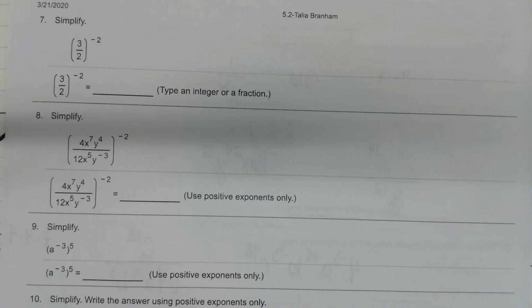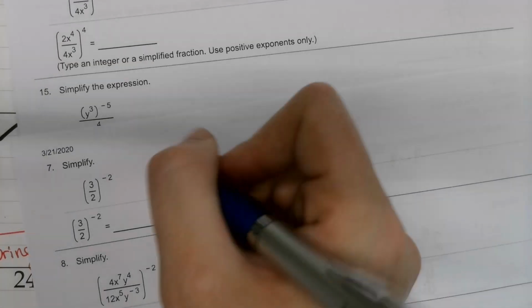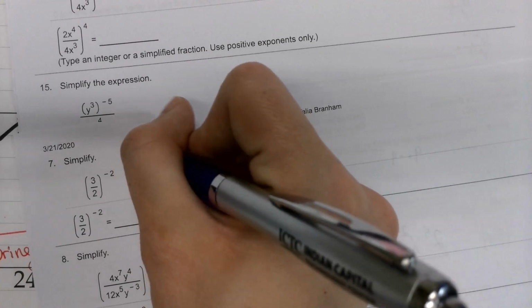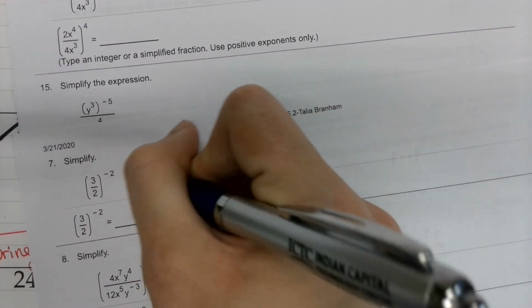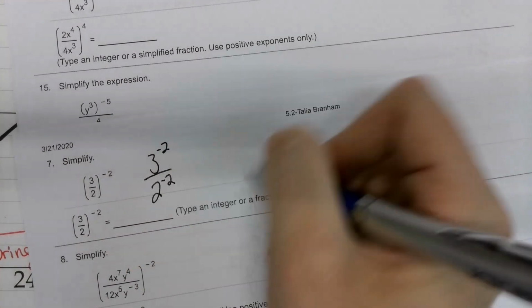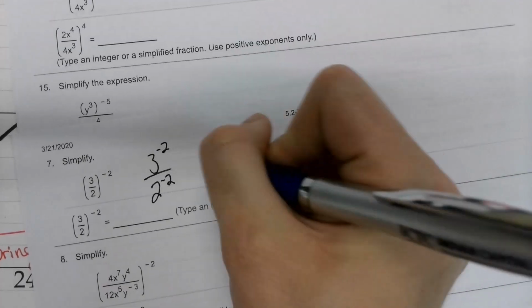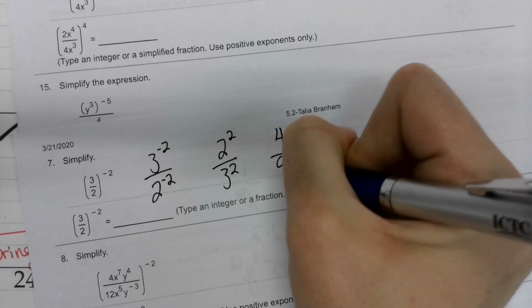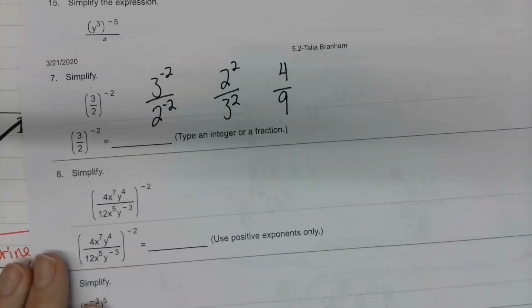So we have a fraction with just real numbers raised to -2, so I'd have -2 over 2 to the -2. I'm going to flip it so that they don't have the negative exponents, and then actually square them.